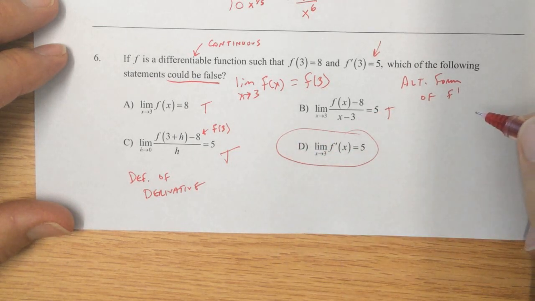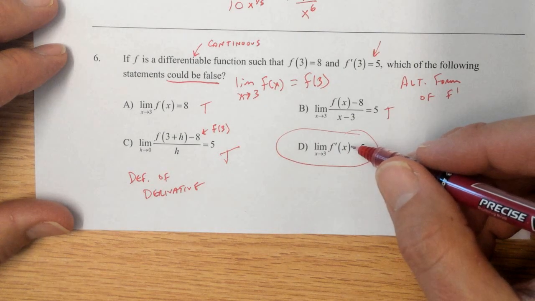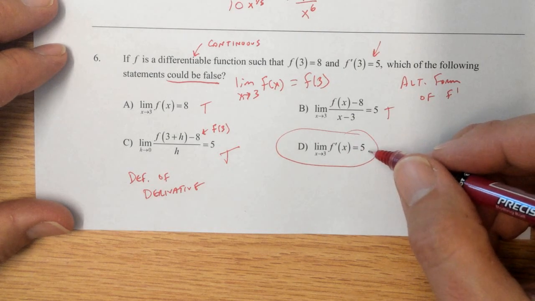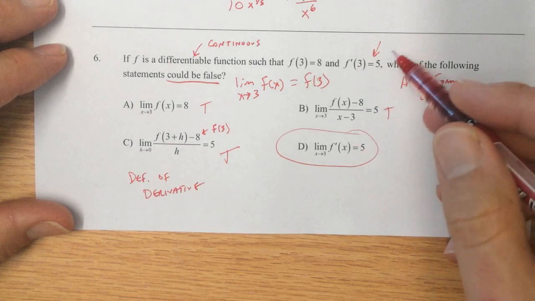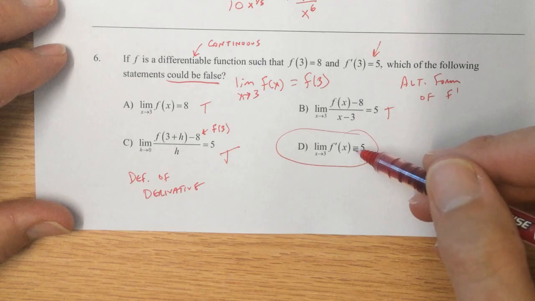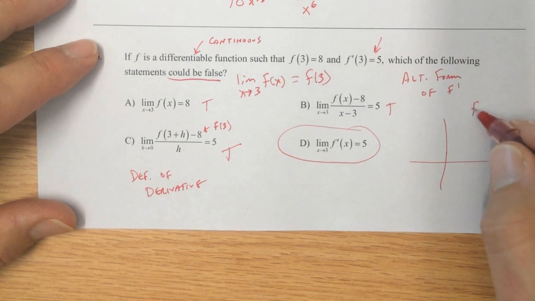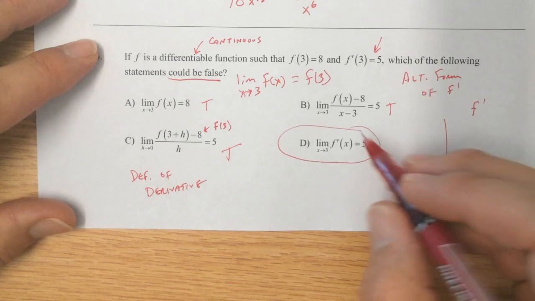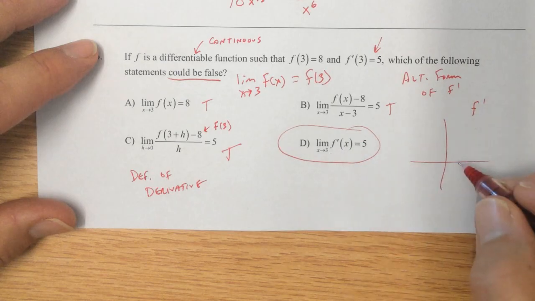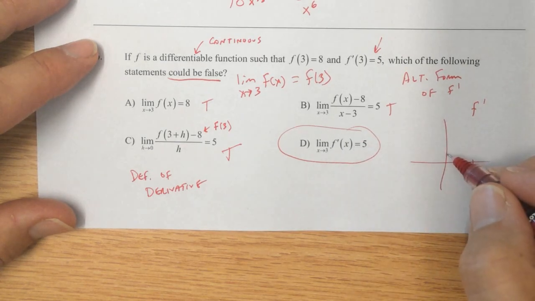D must be false. But what does D say? It says the limit as x approaches 3 of the derivative is equal to 5. So wait a minute, f prime of 3 is 5. Don't these two mean the same thing? And they don't. Right? We can have a graph where we're dealing with f prime, and as x approaches 3, the derivative is heading towards 5.